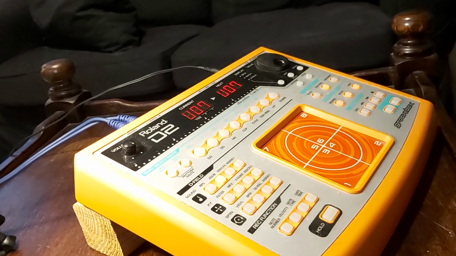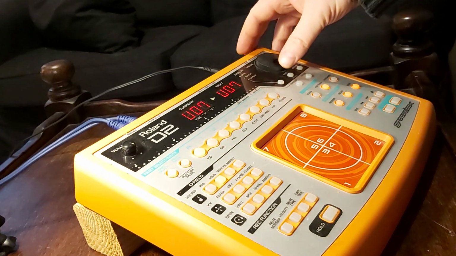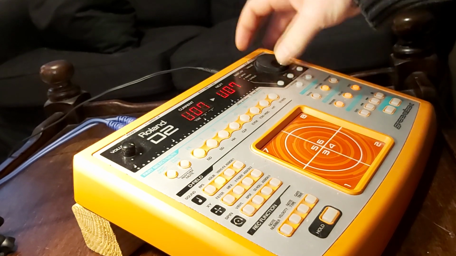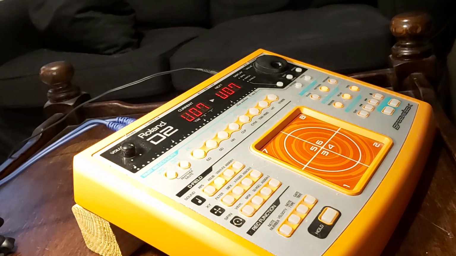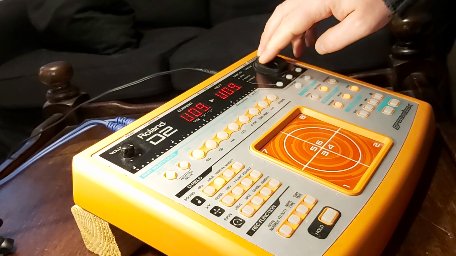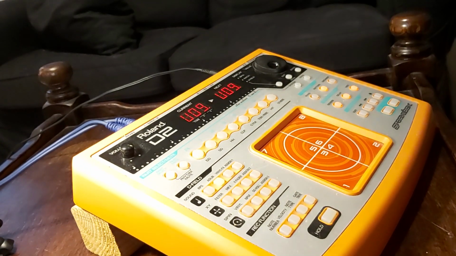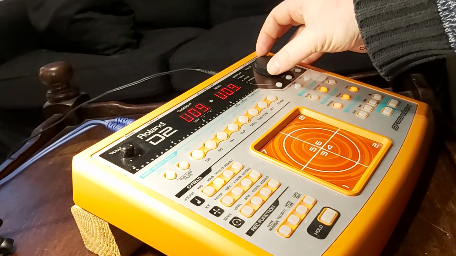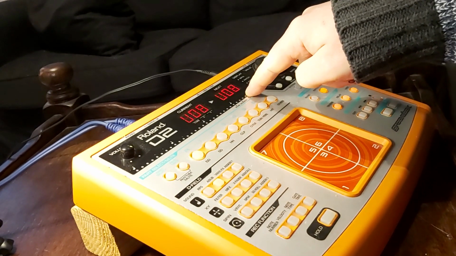So let's make your first pattern on your Roland D2. To do so, you press the exit button and you turn the wheel to the right until you reach the user banks. And then in the user banks, you scroll through the presets. If there is a dot behind the number, that means that something is written to that user preset. So try to find one without a dot. And if you press on play, you see it's an empty pattern.